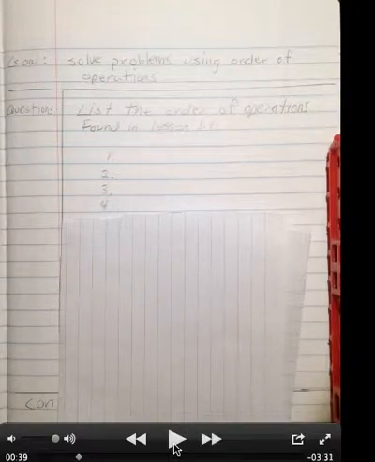The first one is find the value of expressions inside grouping symbols such as parentheses, absolute value bars, and fraction bars. The second one is find the value of all powers. The third one, multiply and divide from left to right. And the fourth in the order of operations is add and subtract from left to right. Go ahead and take a minute and list those 4.